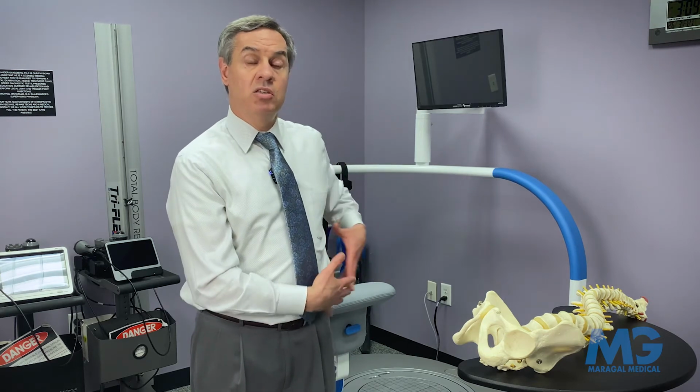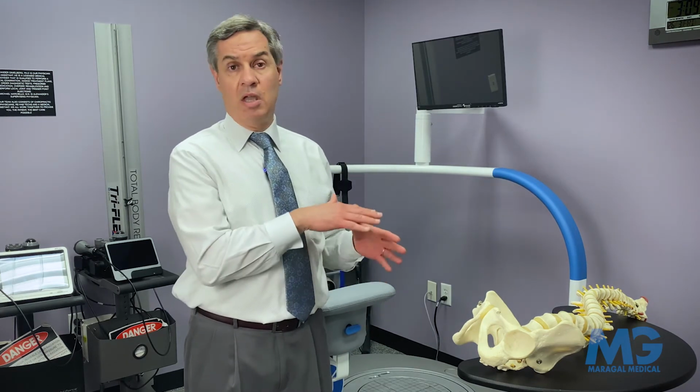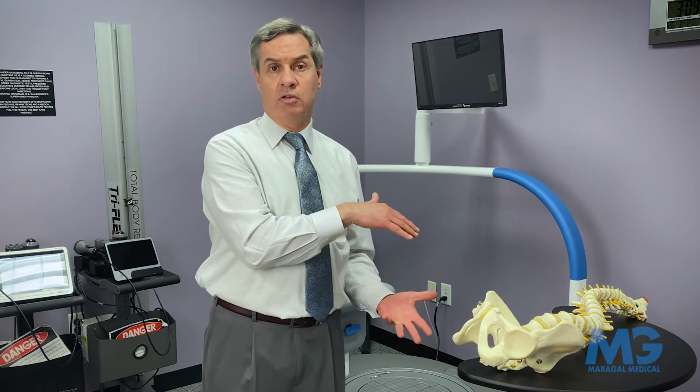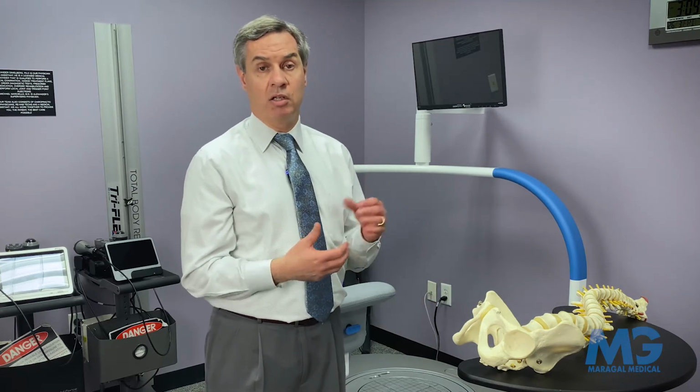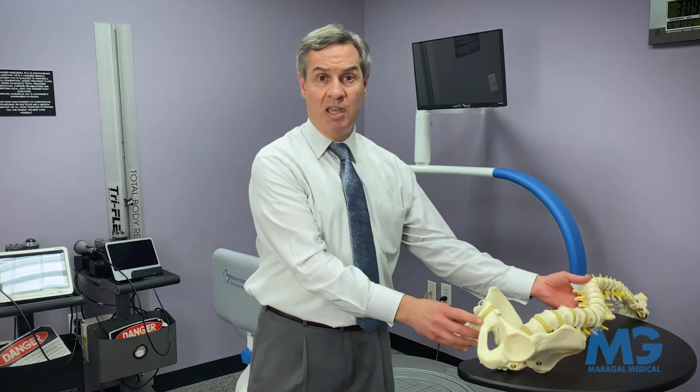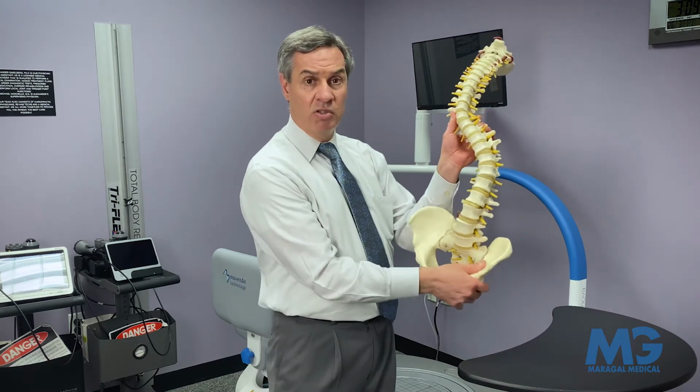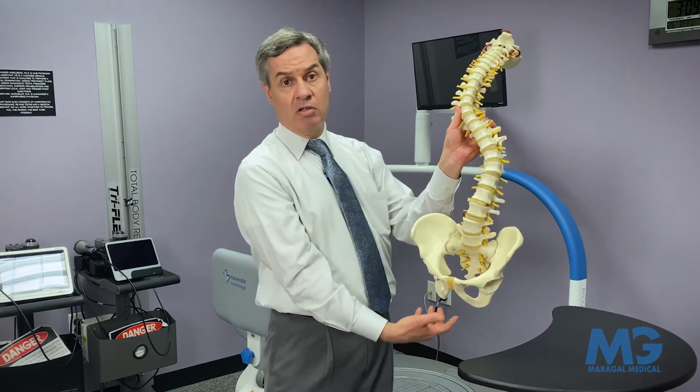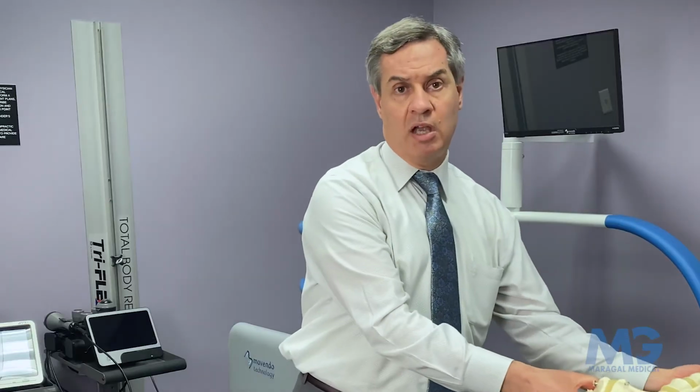We may give a brace that helps support against the progression of the curvature. We certainly will get some chiropractic adjustments to get some mobilization, so maybe we need to loosen up the pelvis and get some structural relief. We always are going to recommend some physical therapy.